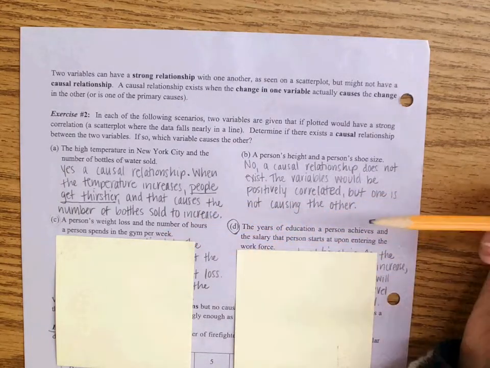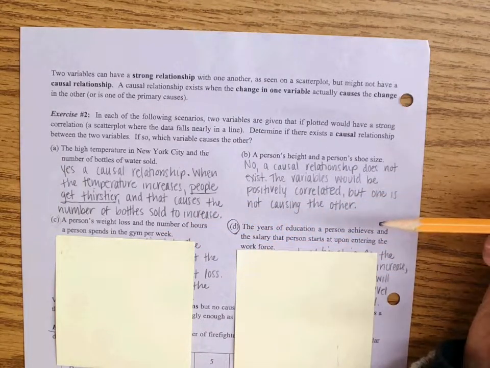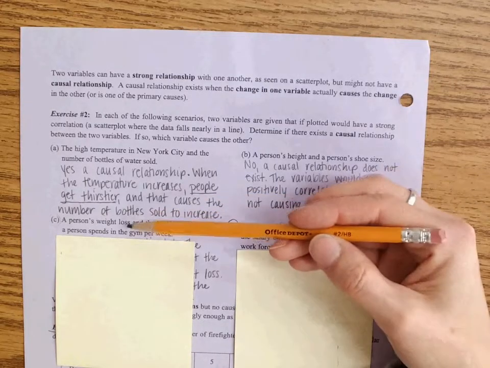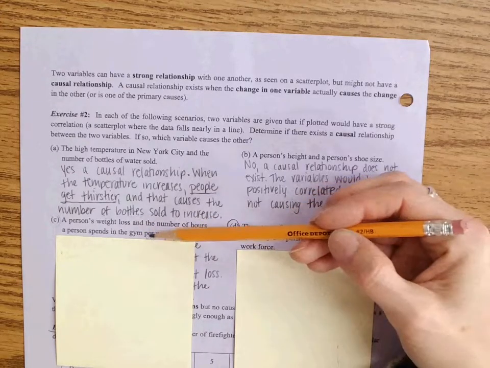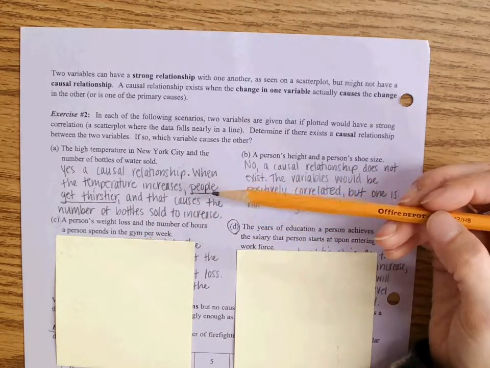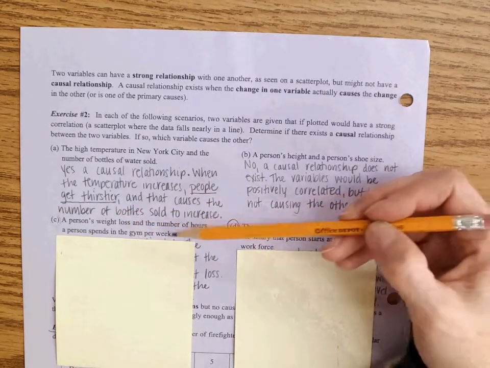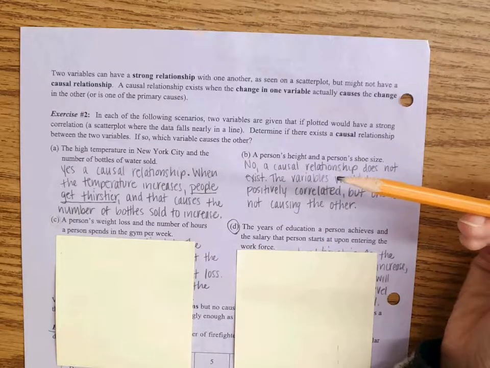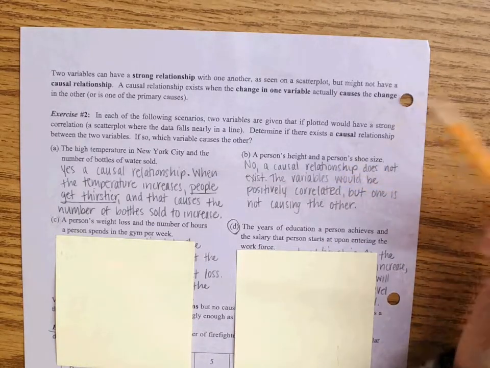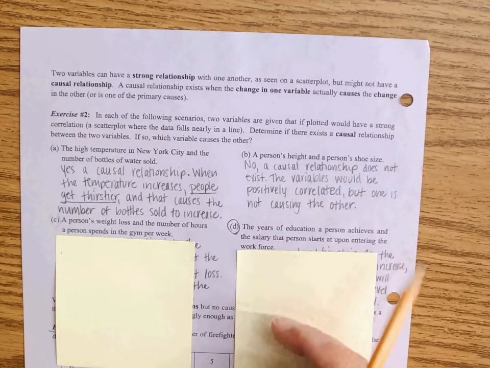Typically as your age increases, not always, but there's more factors to that. Part C, a person's weight loss and the number of hours a person spends at the gym per week. So, as a person is losing more weight, could that cause them to spend more time in the gym, or vice versa? As they are spending more time in the gym, could that cause a person to lose weight? What do you think?